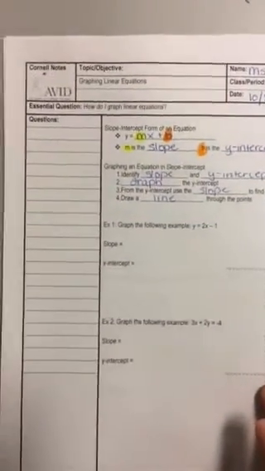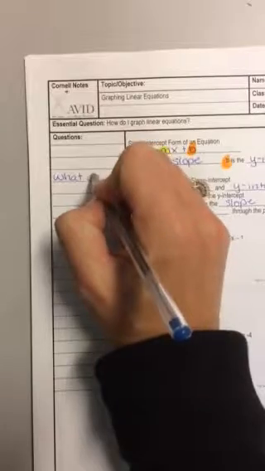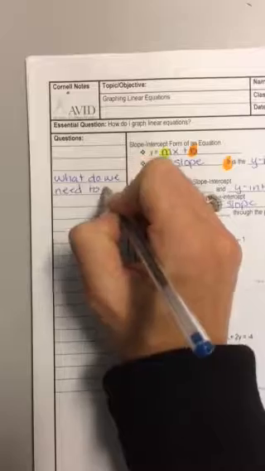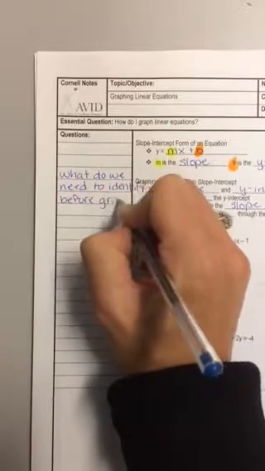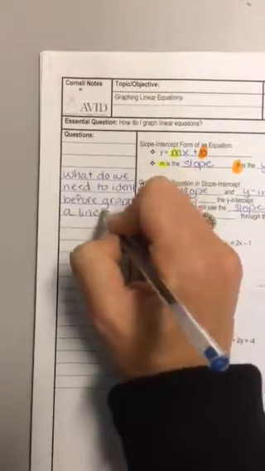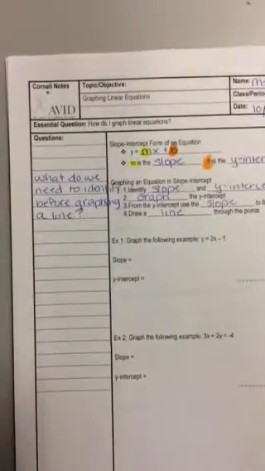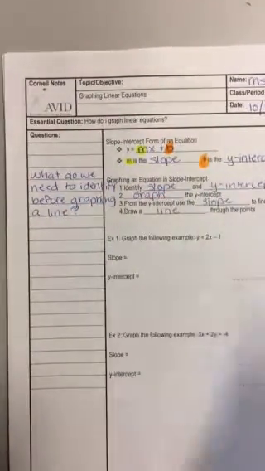before drawing our line. Alright, I'm going to go over here and write one of my left side questions to help me remember this. I'm going to start with, what do we need to identify before graphing a line. That way when I'm studying, I can go ahead and remind myself before I start graphing a line, I need to identify the slope and the y-intercept.